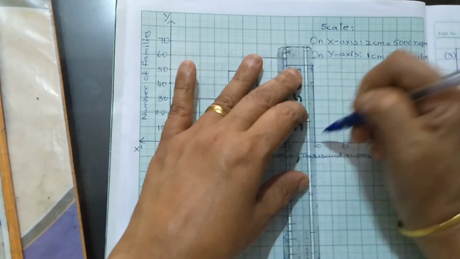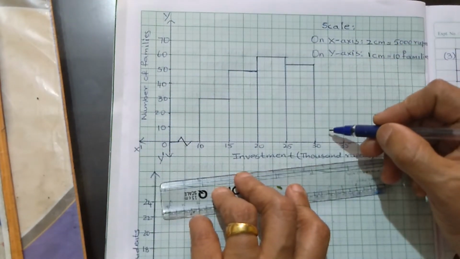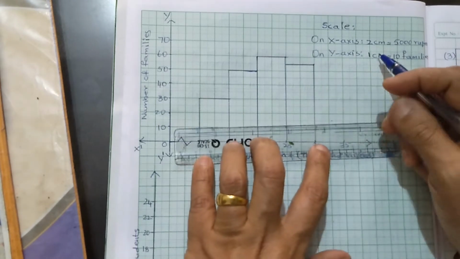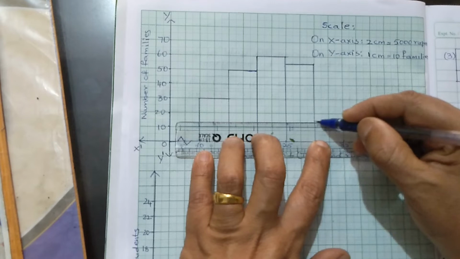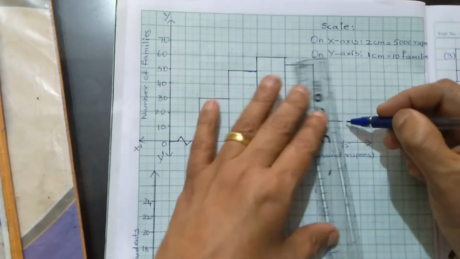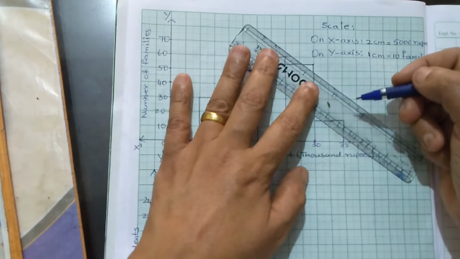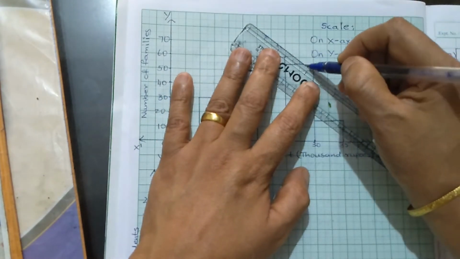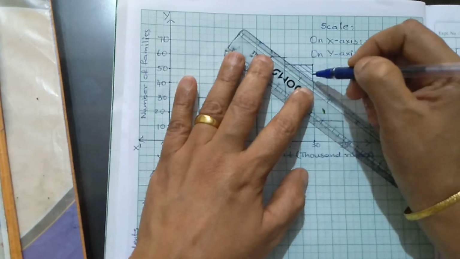And the last one is how much? 15. So 15 will come between 10 and 20. So here it will be 15. So this is how we are supposed to draw the histogram and then shade it.